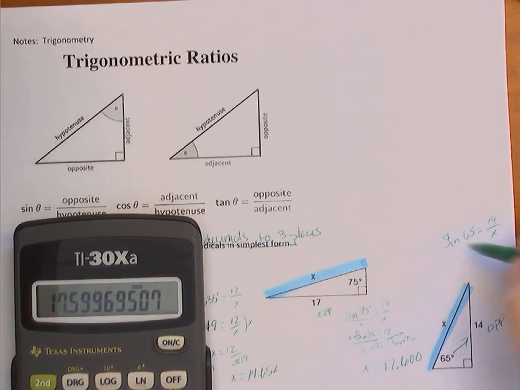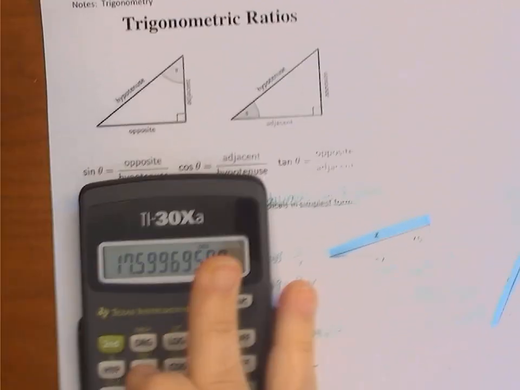And then I'm going to cross multiply. It's going to give me x sine 65 equals 14. And then I'm going to divide by the sine of 65. And that's going to give me that x equals 14 over the sine of 65.